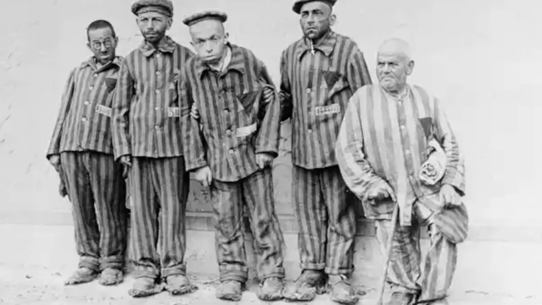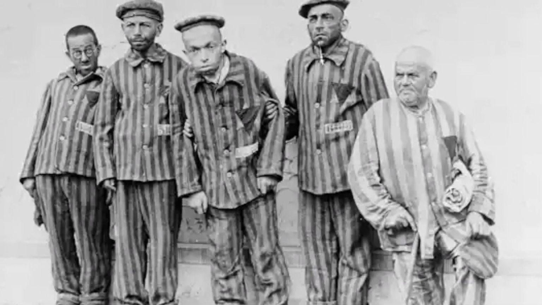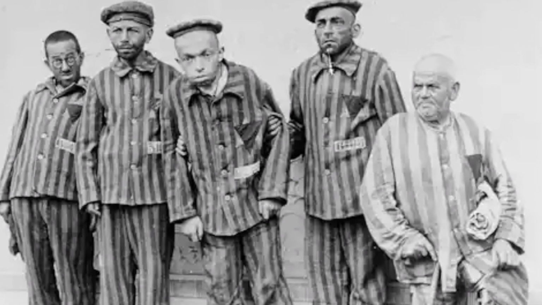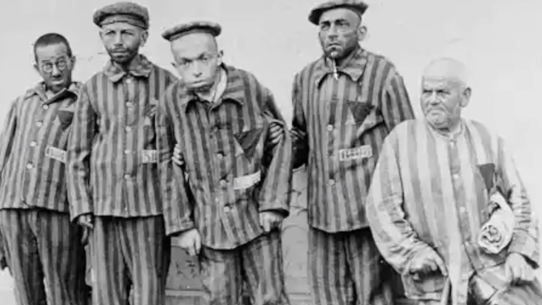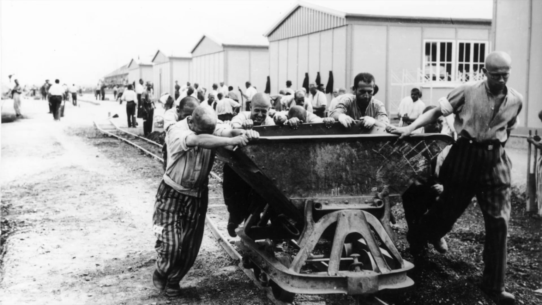Sterilization and forced labor. Jewish individuals, along with other groups deemed undesirable by the Nazis, were subjected to forced sterilization to prevent their population from growing, and forced labour. They were stripped of their rights and dignity, subjected to brutal working conditions, and used as slave labour in concentration camps and factories.